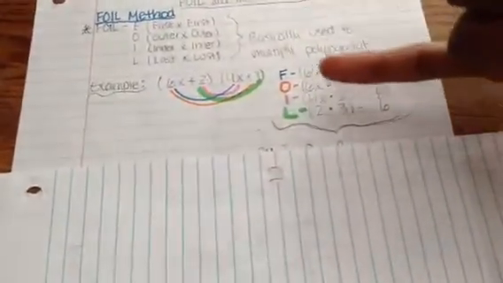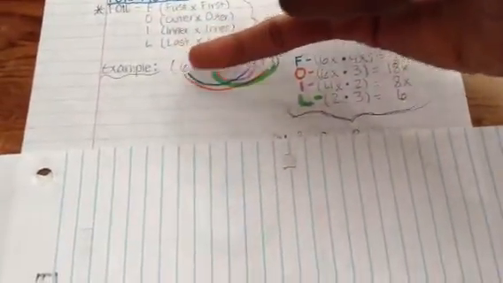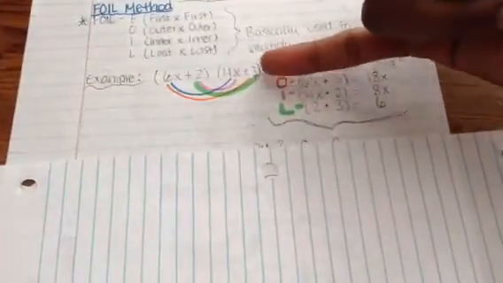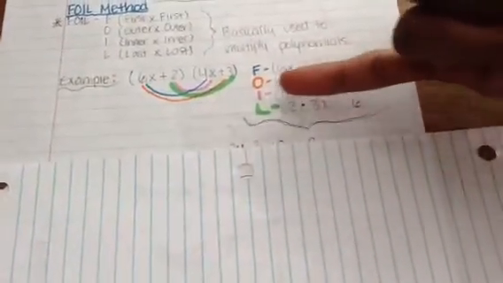Parentheses 6x plus 2 times 4x plus 3. This is a basic polynomial, and this is the FOIL method. We'll first multiply 6x times 4x because it's first times first. Then we'll go to the outer times outer, which is basically the outer number times the outer number, which is 6x times 3.